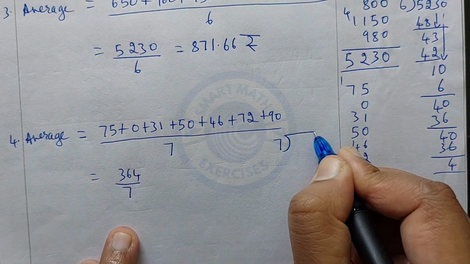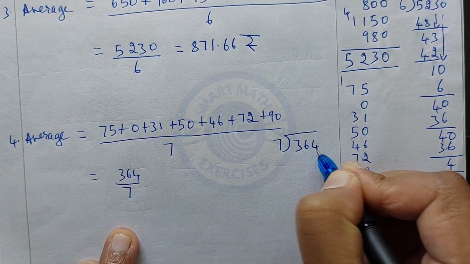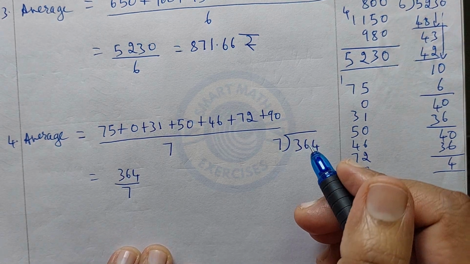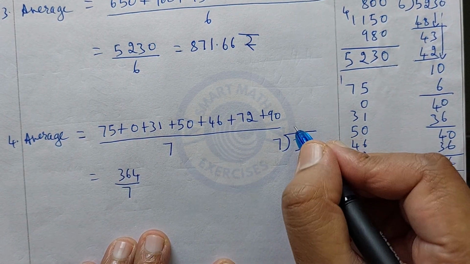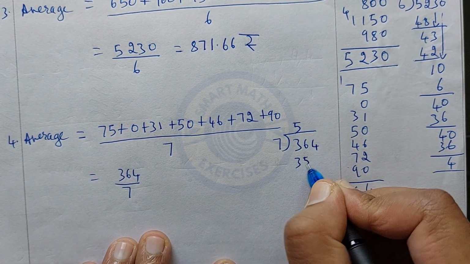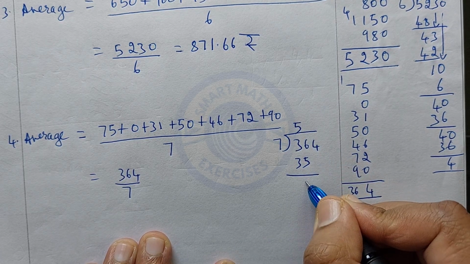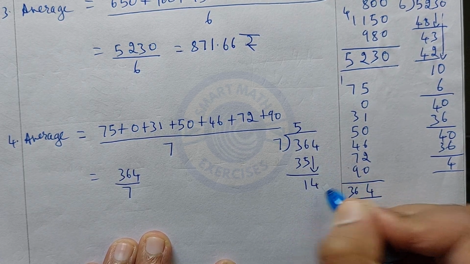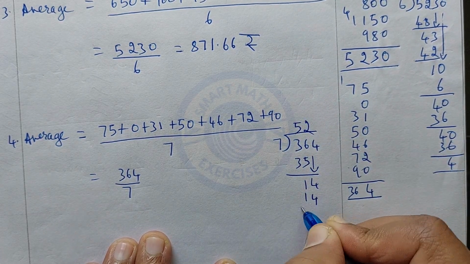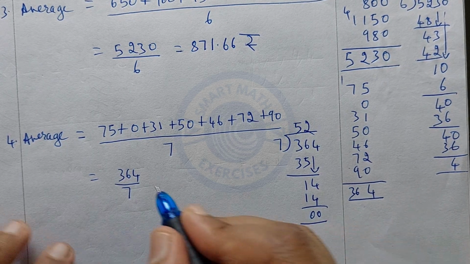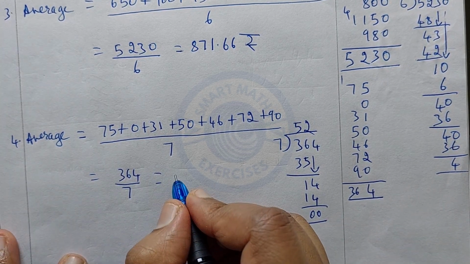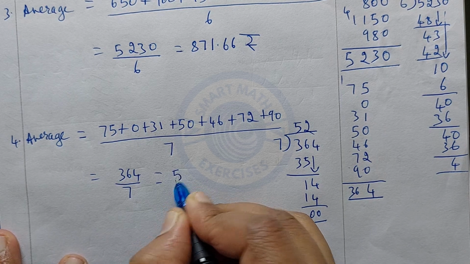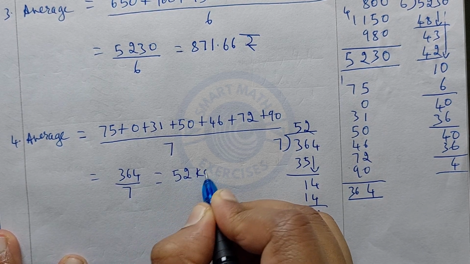Now divide 364 by 7. 7 5s are 35. 36 minus 35 is 1. Bring down 4. 7 2s are 14. 14 minus 14 is 0. So the answer is 52 kg.